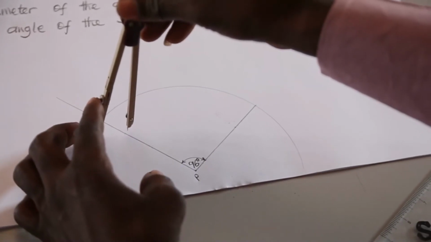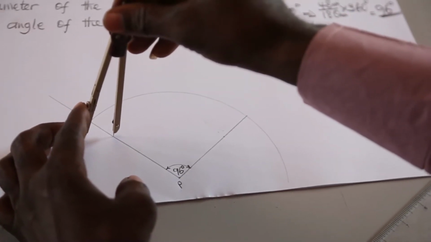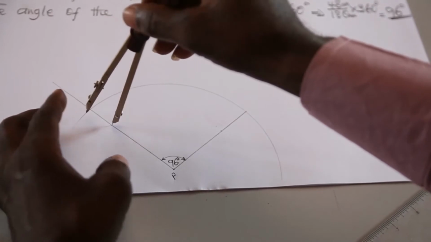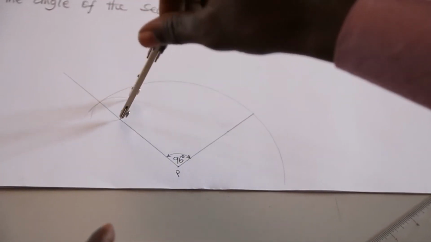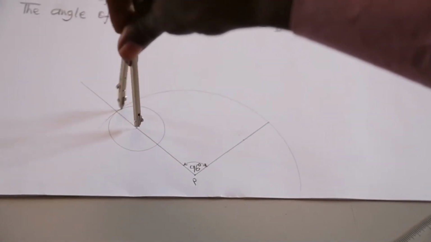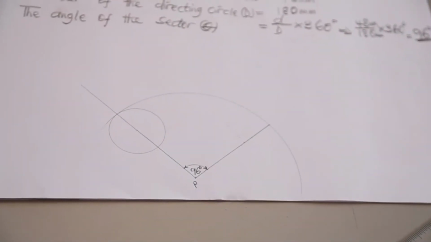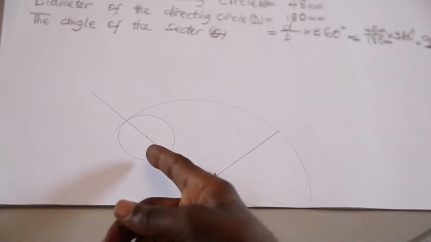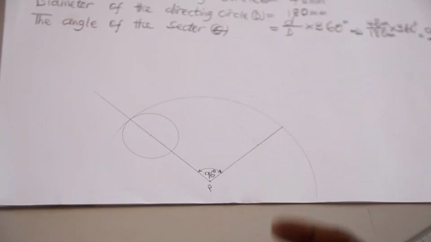Then I can bring one leg of the compass at the point and strike my circle, right? Alright, so this is our rolling circle. This circle is going to roll inside the arc.